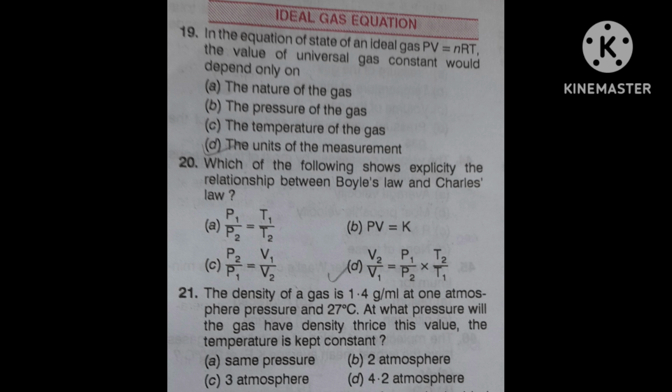Its correct answer is increase fourfold. Increase fourfold means option C is correct. The question is given: if the absolute temperature of a gas is doubled and the pressure is reduced to 1/2, the volume of the gas will be, then it will increase fourfold. How? Now I am telling you.